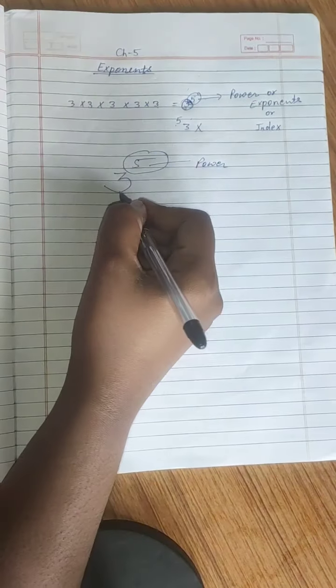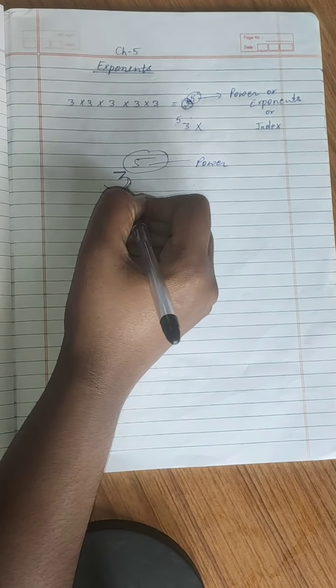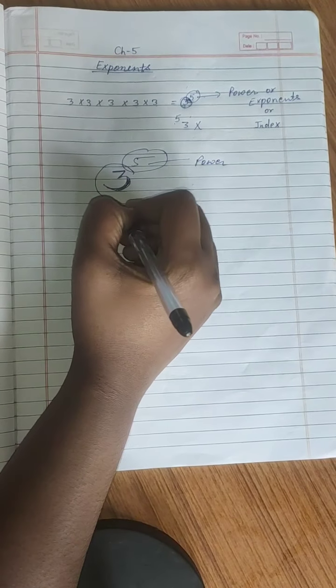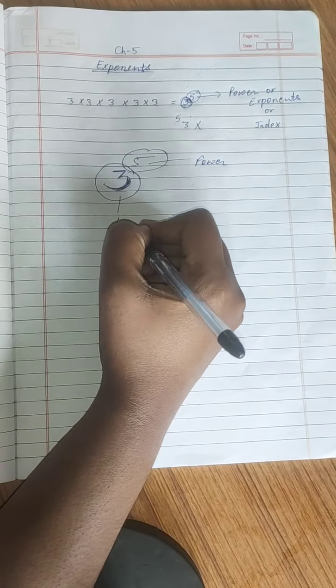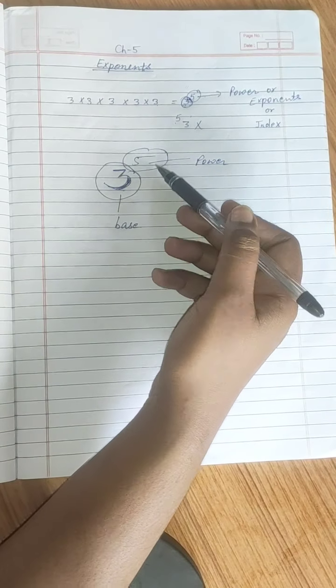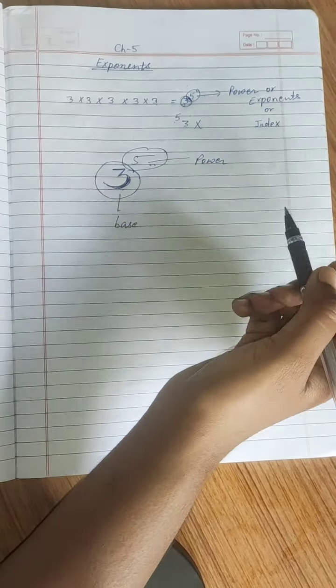And this 3 is called the base. So 3 to the power 5 is given. It means this base is multiplied how many times?